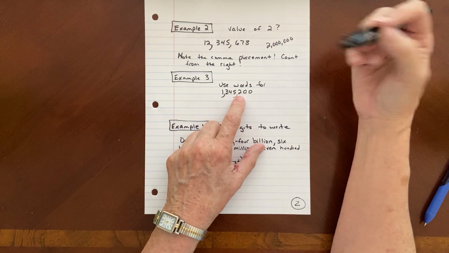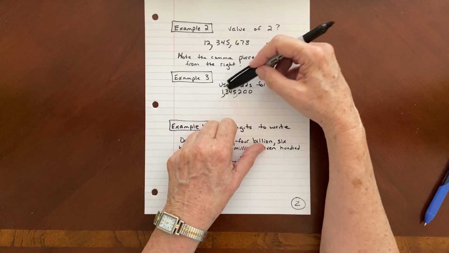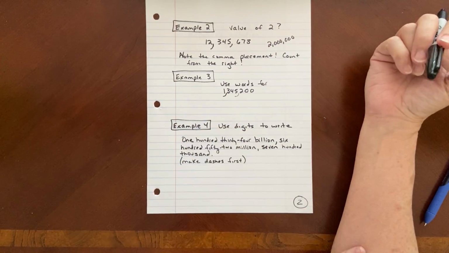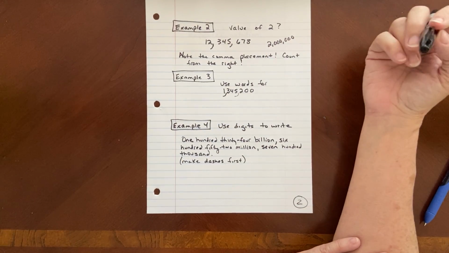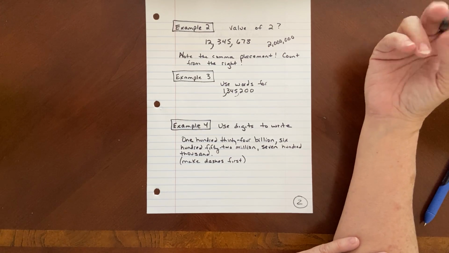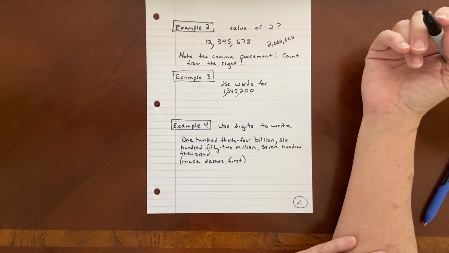Right? So 1,345,200. That makes sense? Using the houses. Hopefully, it's kind of a silly example, but it helps me.